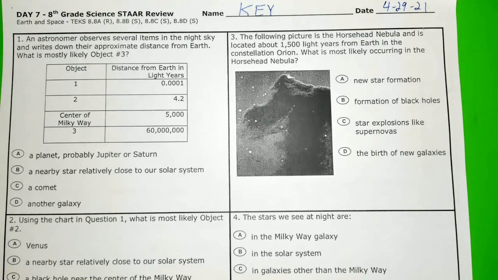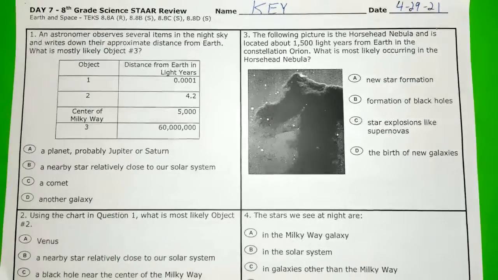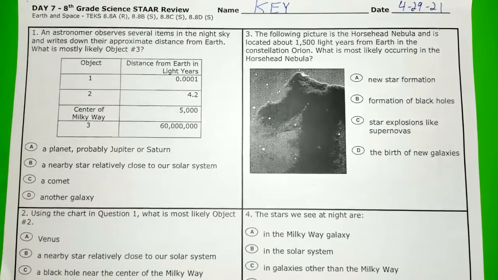Today we're going to be going over day 7 of our 10-day star review. We're almost there, guys. We're still going to be covering Earth and space, but we're going to be talking a little bit more about galaxies, solar systems in this one, okay? And light years, which is the distance we use to calculate our space because it's so vast.